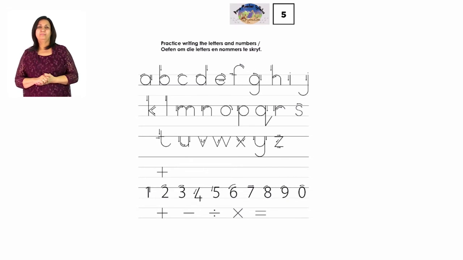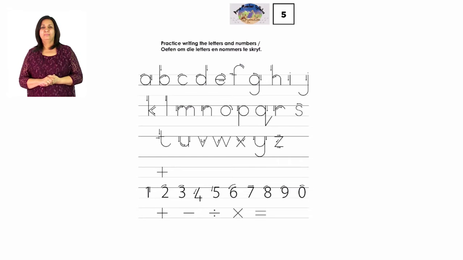When we write, we always start from the top and we trace as the arrows are showing us. Please make sure your letters are sitting nicely in the line. And if they are tall letters, you need to start right from the top, straight down, and follow the directions of the arrows. So I will give you a few minutes to finish all the letters from A to Z.